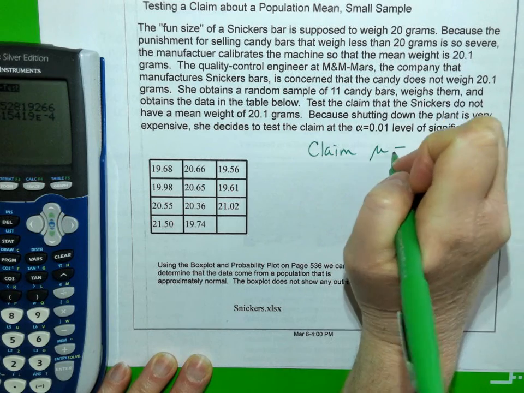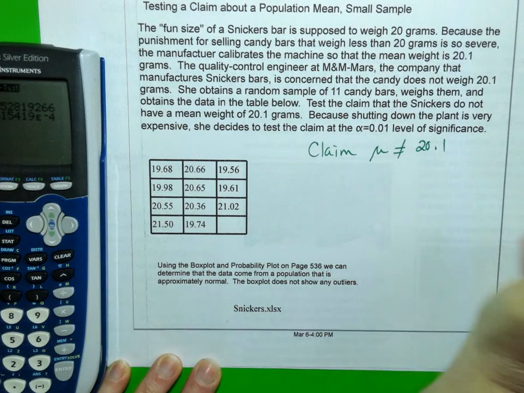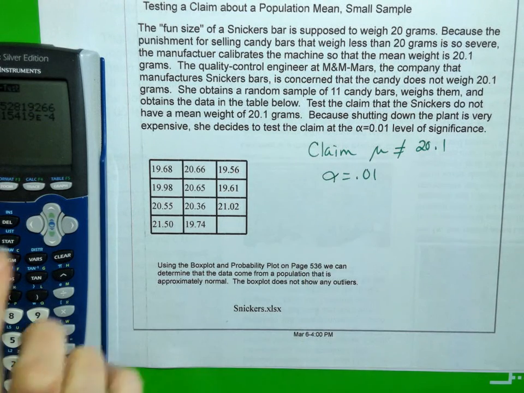Mu not equal to 20.1. It says does not weigh, so it must be not equal to. Because shutting down the claim is very expensive, she decides to test the claim at alpha 0.01. So alpha is 0.01. All right, so we go to stat.